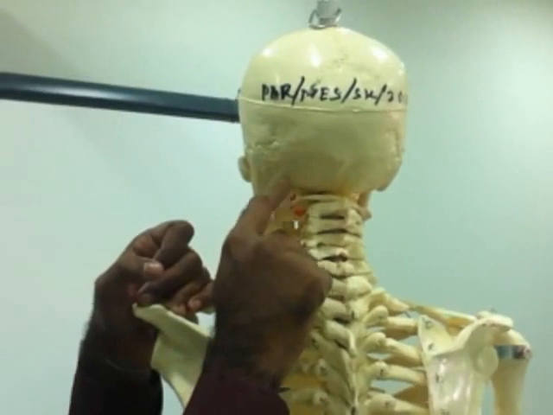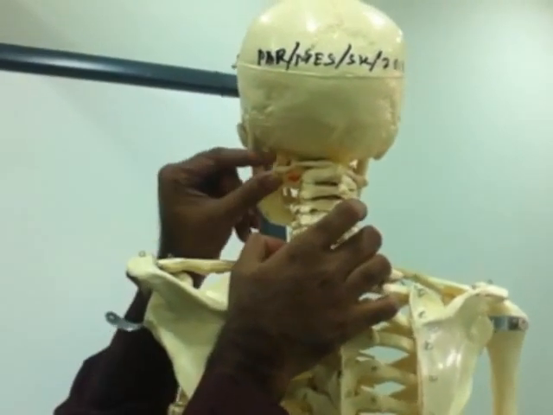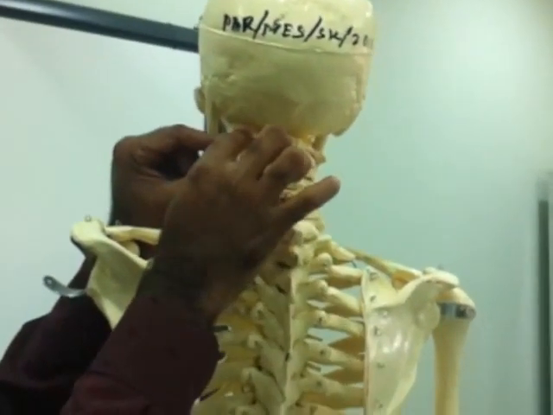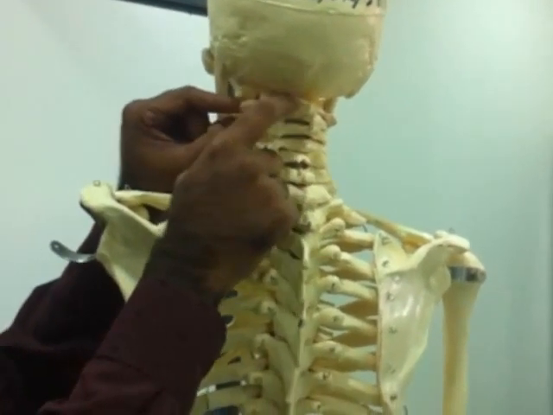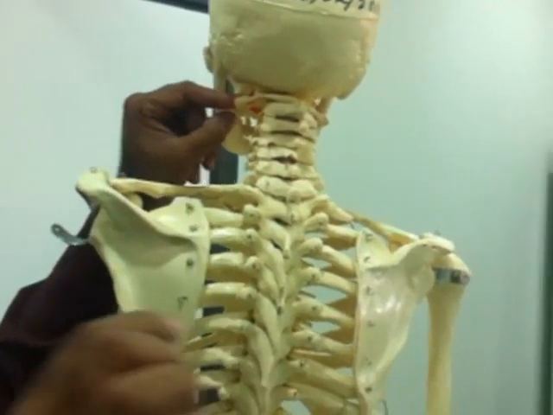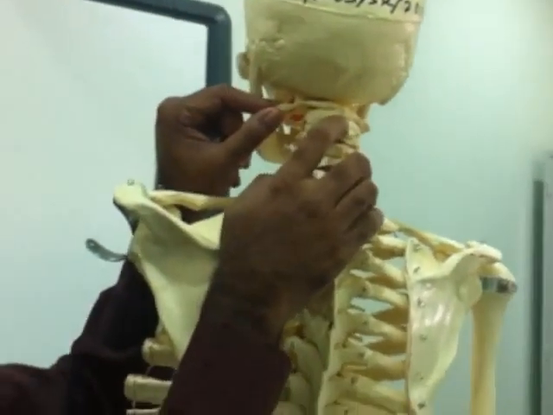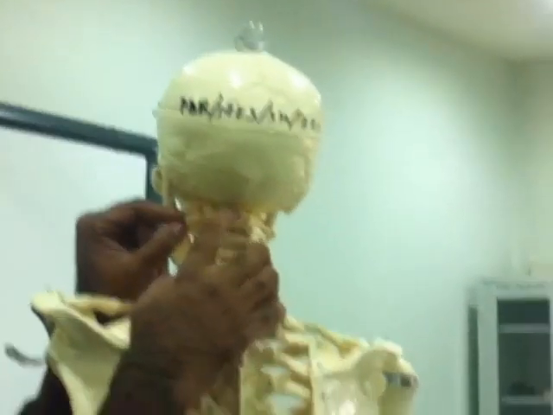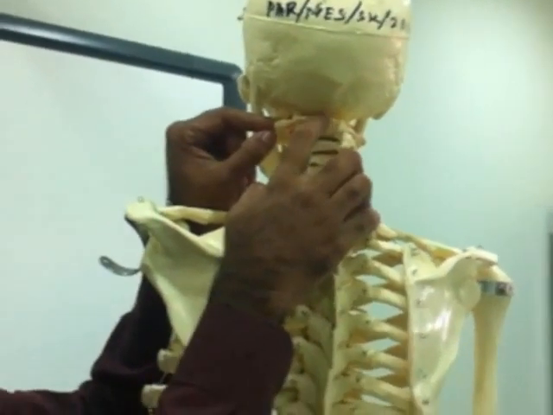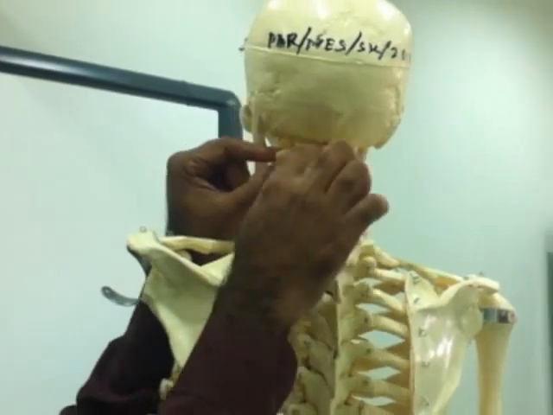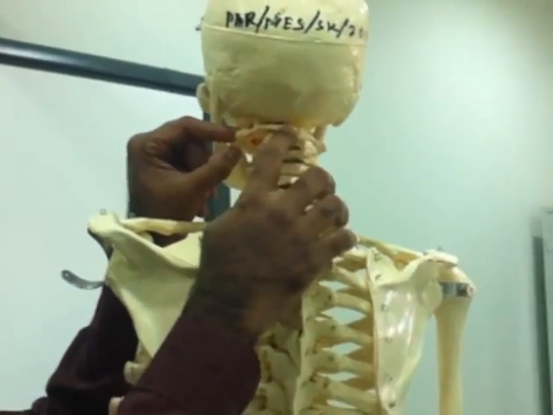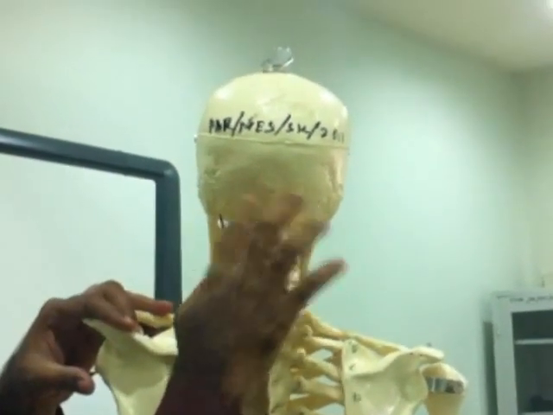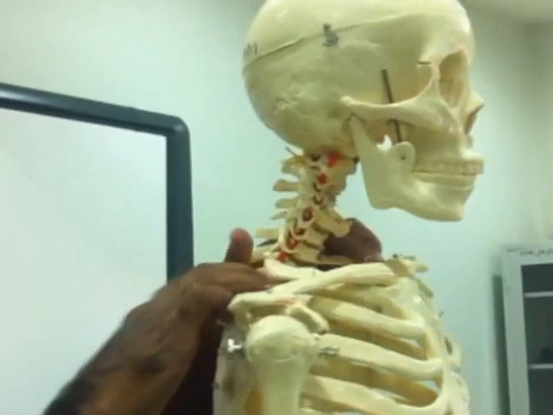Same way, the joint between the first cervical vertebra and the second cervical vertebra. The first cervical vertebra is the atlas. The second cervical vertebra is the axis. So this joint is called the atlanto-axial joint. The joint between atlas and axis is called the atlanto-axial joint. So these are the three important joints in this area.